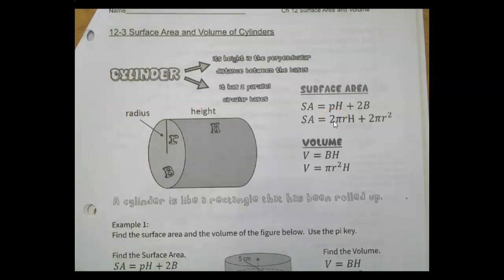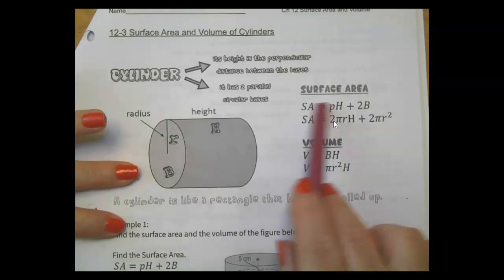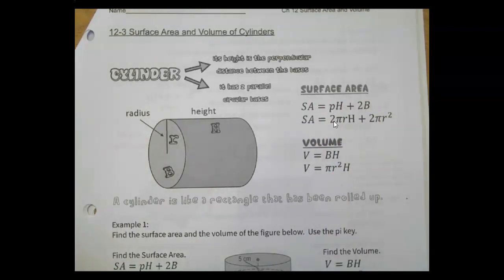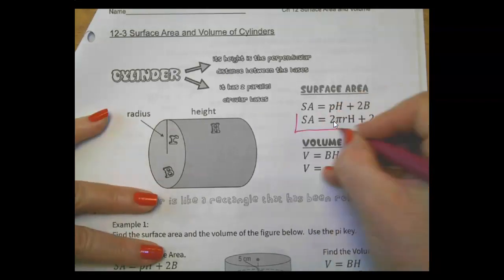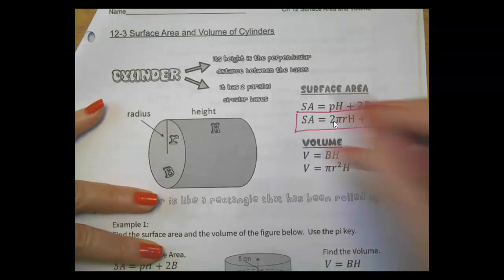So today we're going to talk about the surface area and volume of cylinders. This is a whole lot easier. And I would use not the surface area formula here. It would still work, but this is why it works. We're going to use this one. This one is so widely used.